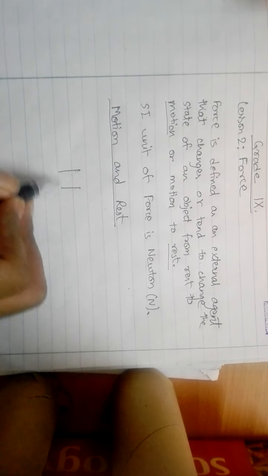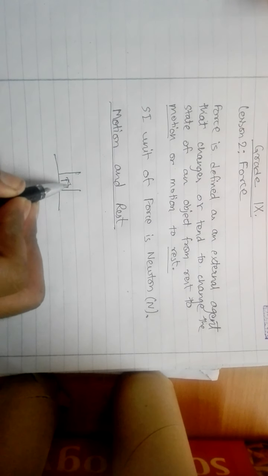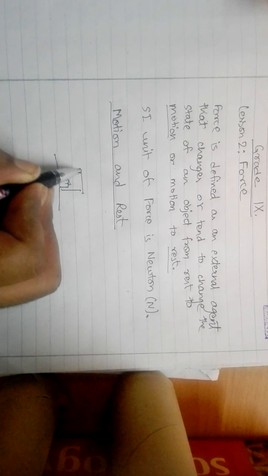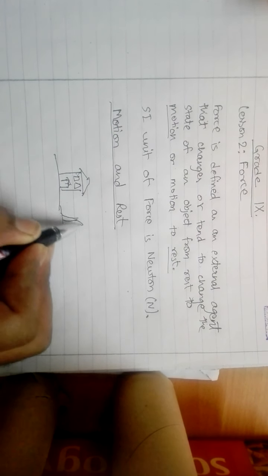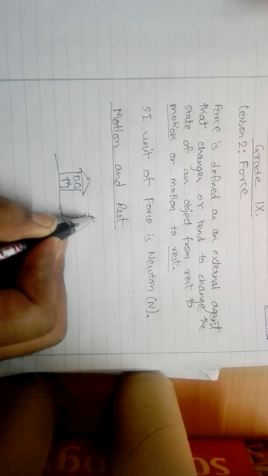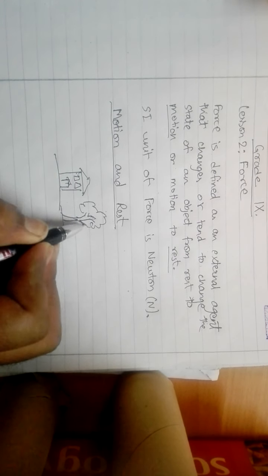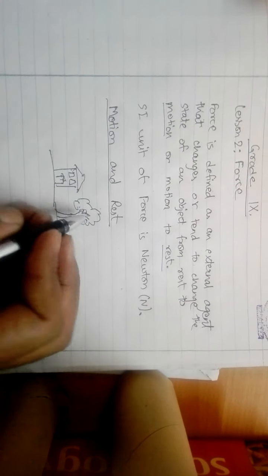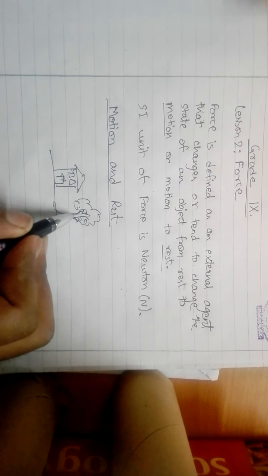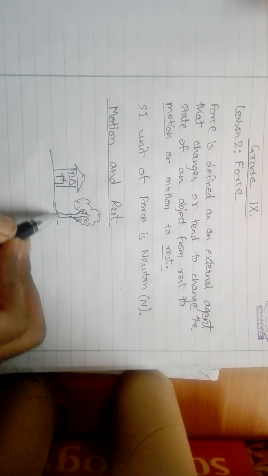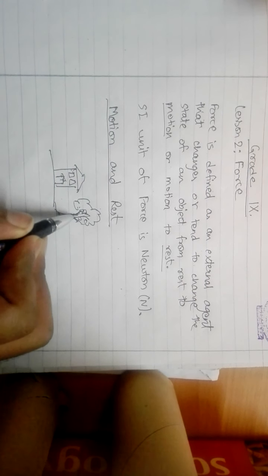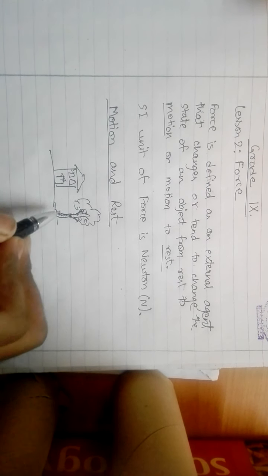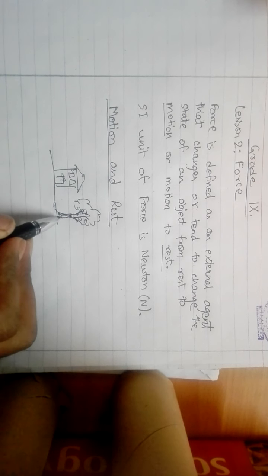You can see here, this is a house, and here we have a tree. Now tell me, is this tree in state of rest or in state of motion? How do you define whether it is in rest or motion?